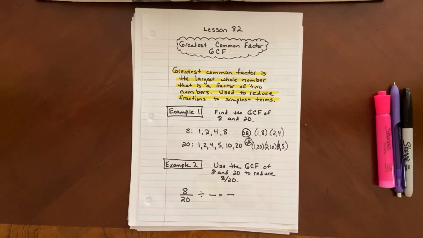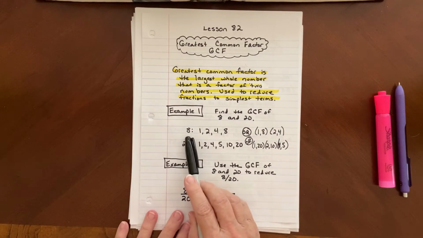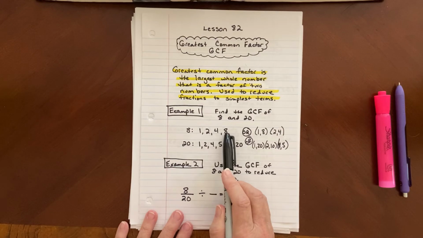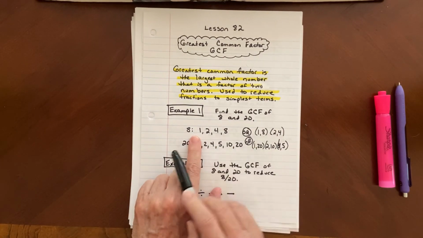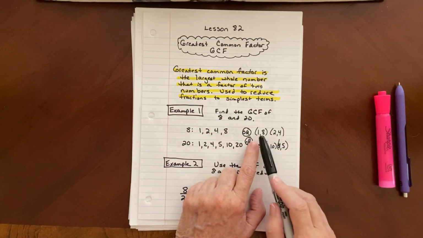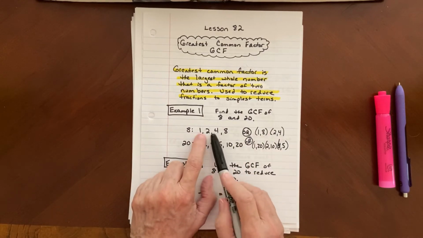So example 1 says, find the greatest common factor, GCF, of 8 and 20. So the first thing we're going to do is list our factors of 8. So 1 and 2, and 4 and 8. So you can either list them this way in numerical order, or you can list them by factor pairs. This is easier to think about. This is easier to find common factors.